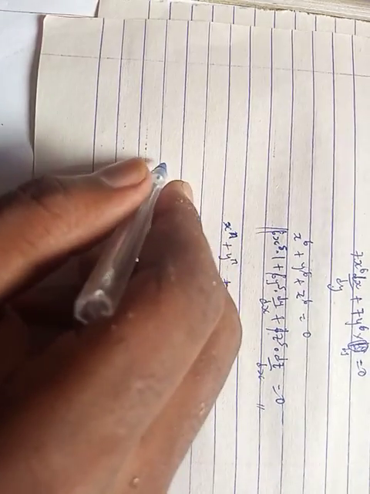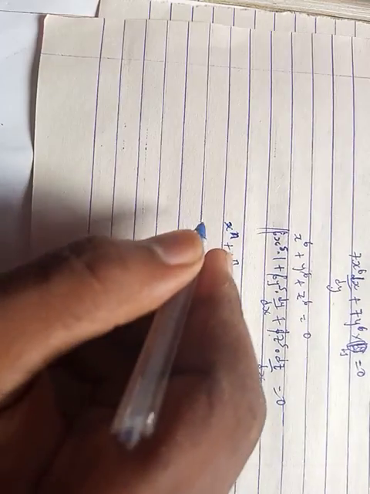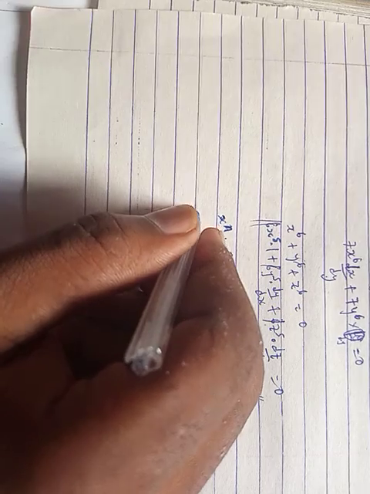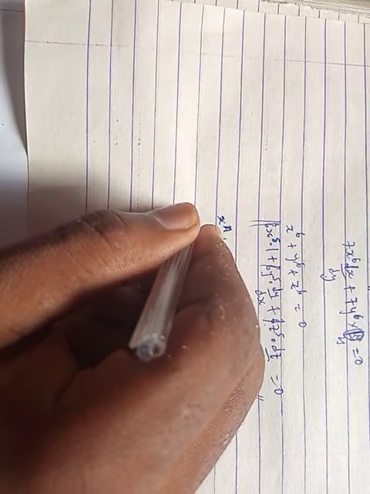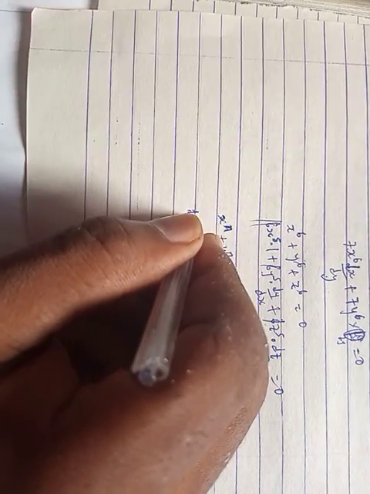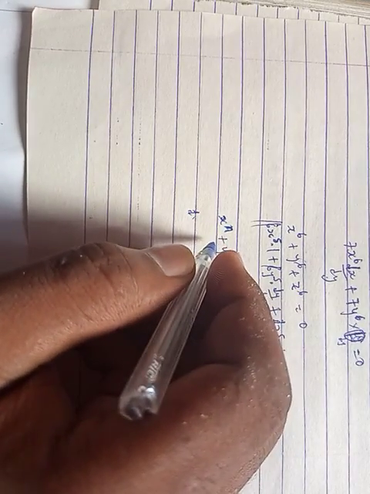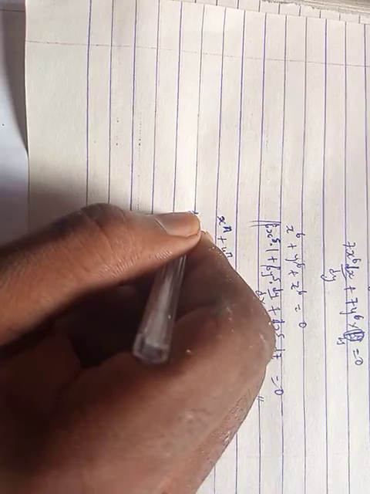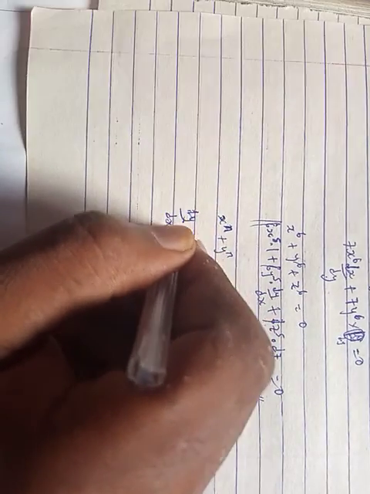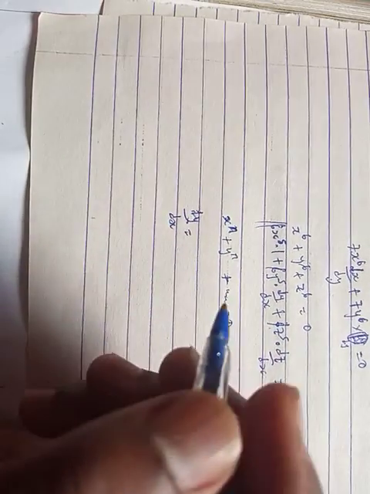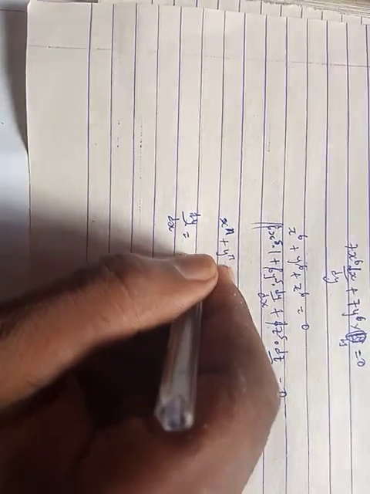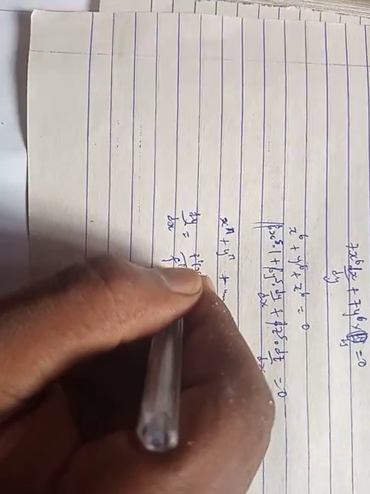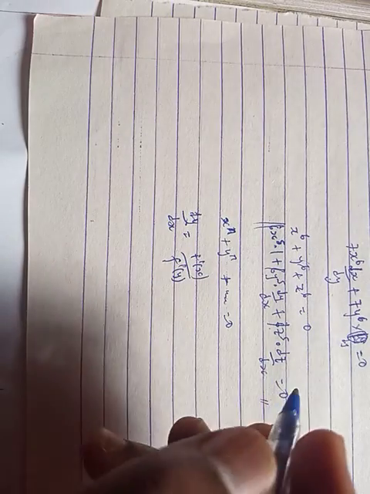Using a shortcut, you can differentiate this. When you are differentiating the whole function with respect to x, then we'll have dy/dx equal to the differential of x first over the differential of y. Guys, have you seen that?